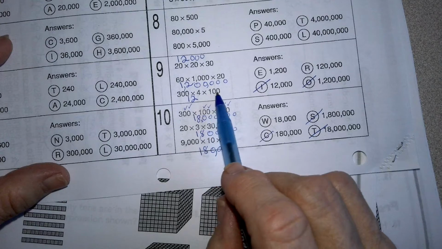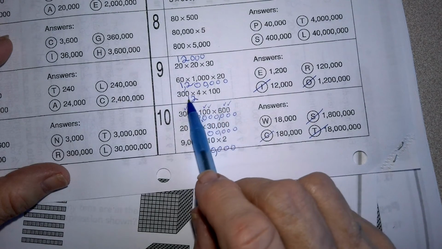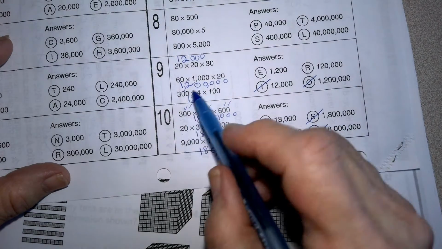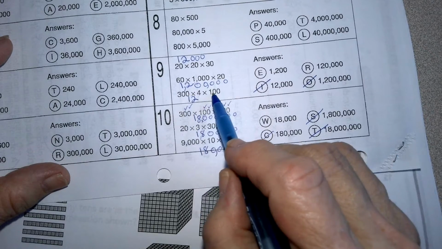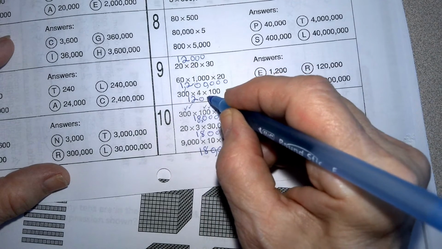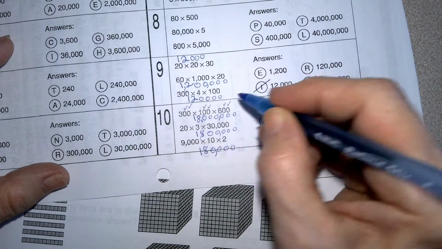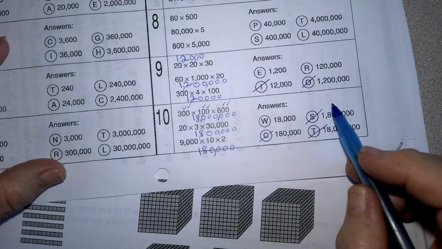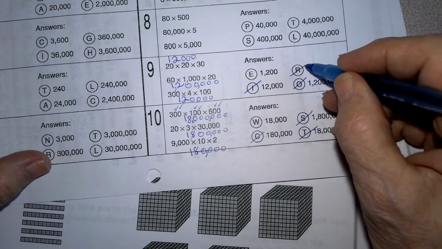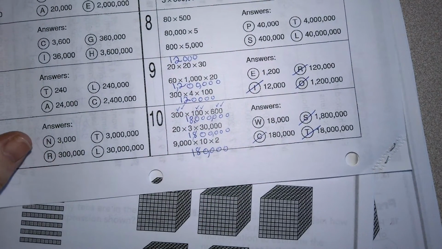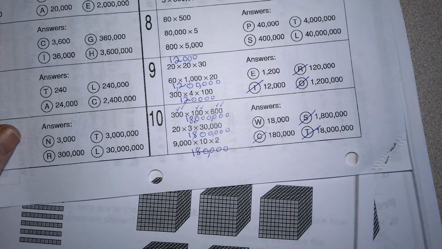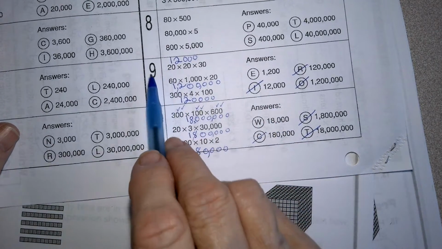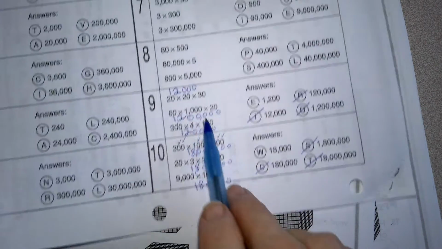I don't see 6 zeros. There's 1, 2, 3, 4. Do we see an answer with 4 zeros? It's the letter R. Does everybody get that? Which letter is left over? E. Guess where you're going to put the letter E? You're going to put it where the 9 is.